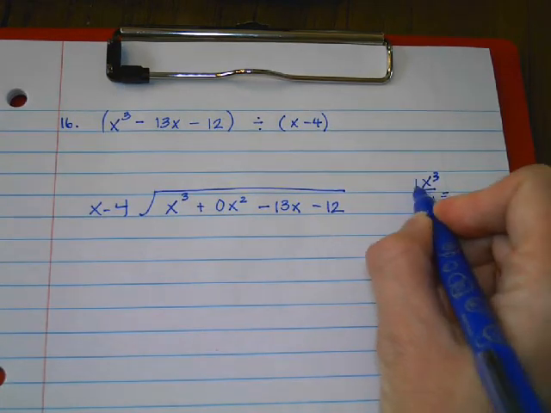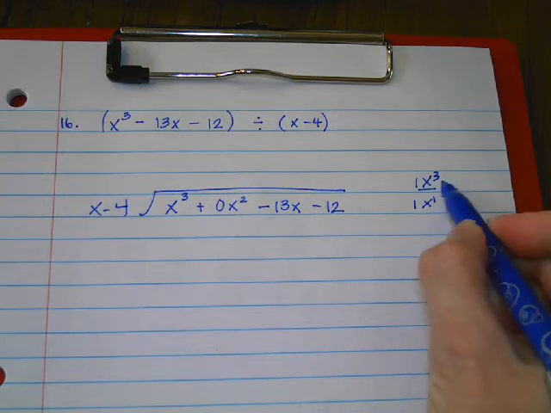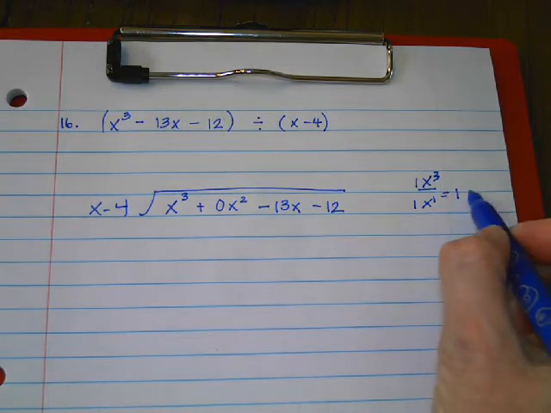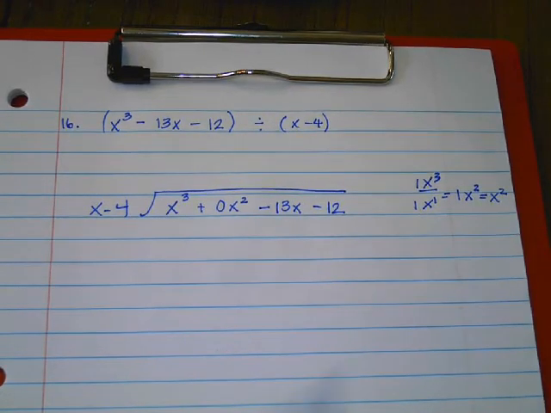So again, I'll put these 1s so you guys can see. 1 divided by 1 is 1. X to the third divided by x to the first is x to the 3 minus 1, which is 2. So this is just plain old x squared. So we're going to write this. This is the reason why.